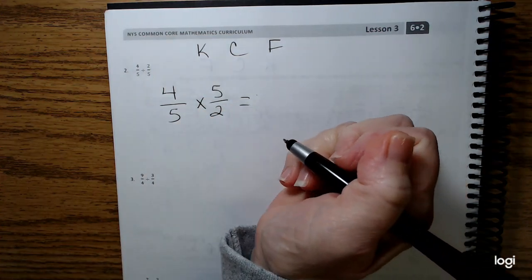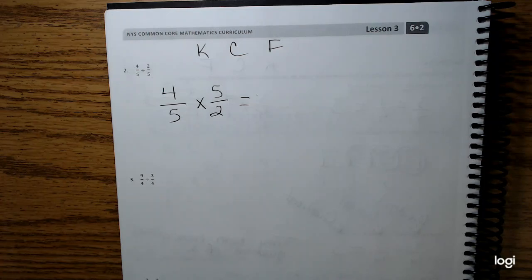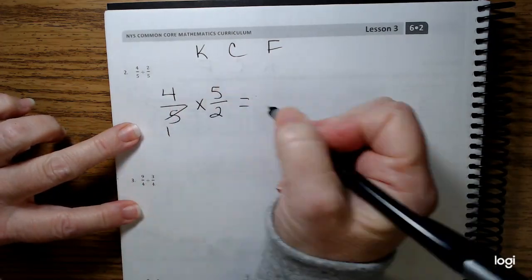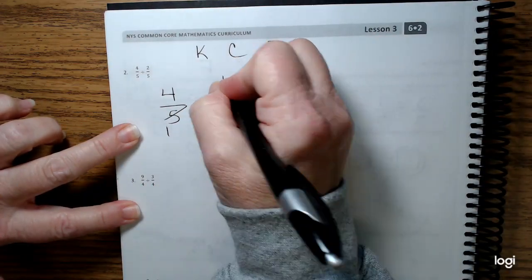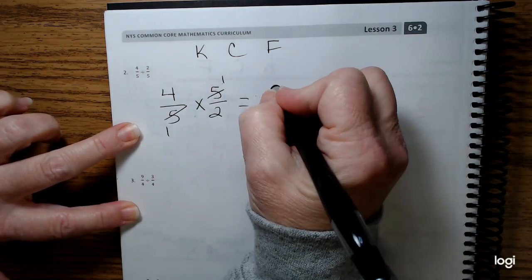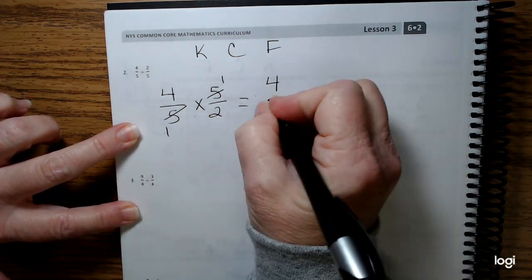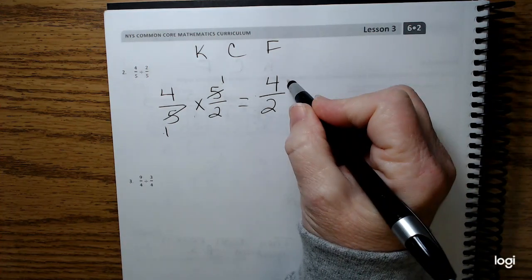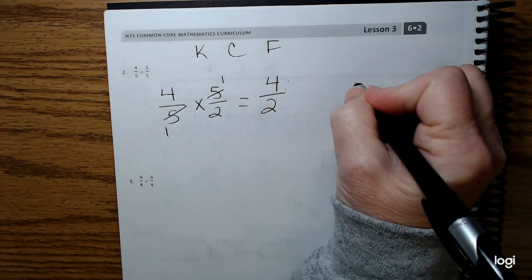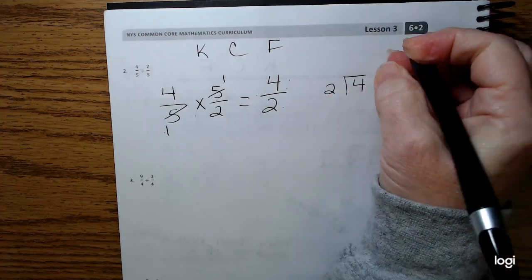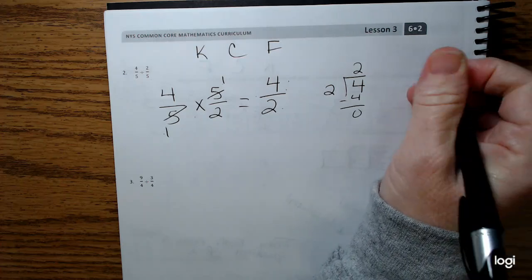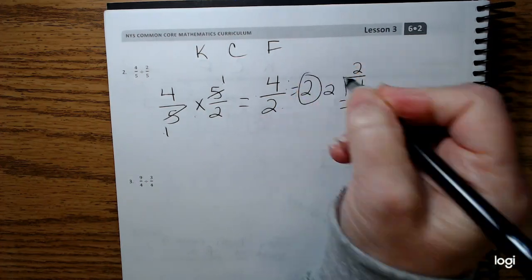Hopefully most of you are seeing that there's something we can reduce. I do see a 5 on the top and a 5 on the bottom, so we can actually cross reduce. 5 goes into 5 once, and 5 goes into 5 once here. 4 times 1 is 4, and 1 times 2 is 2. This is a top-heavy fraction, which means I need to do 4 divided by 2. Most of you already know that 4 divided by 2 is 2. So our answer here was 2.